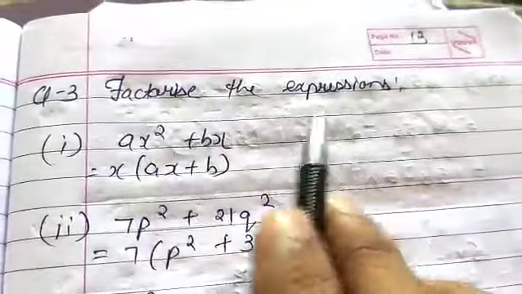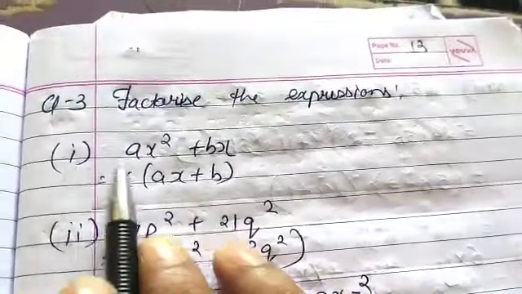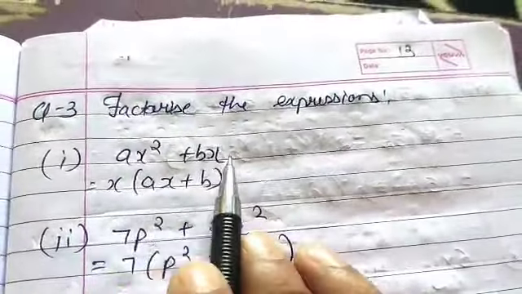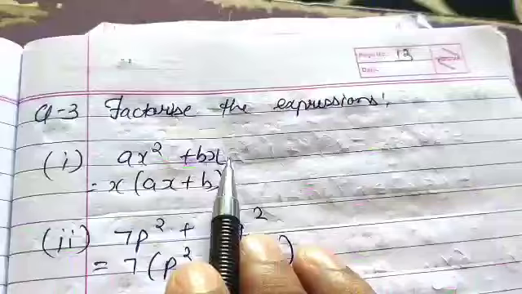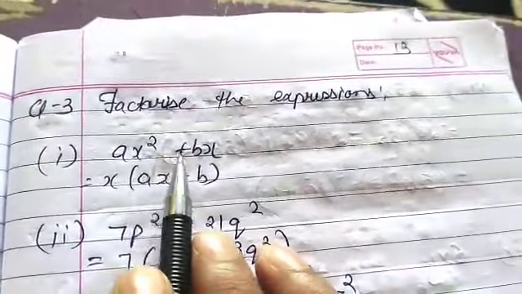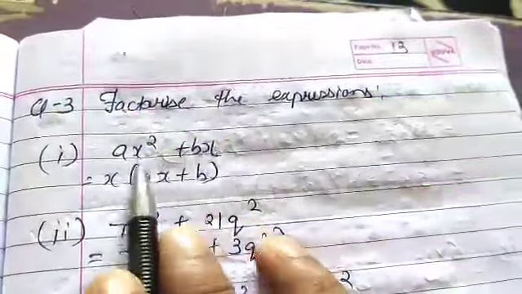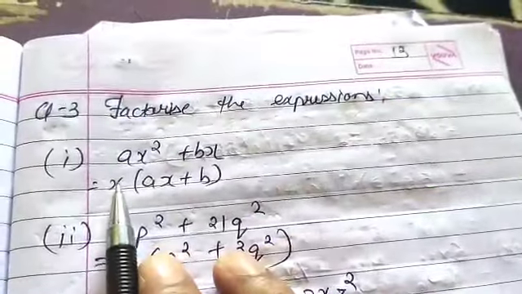Factorize the expression. Now here the first question is ax square plus bx. How to factorize such kind of expression? Here find the common variable. Here x is a common variable, so I will take out that x as a common variable.